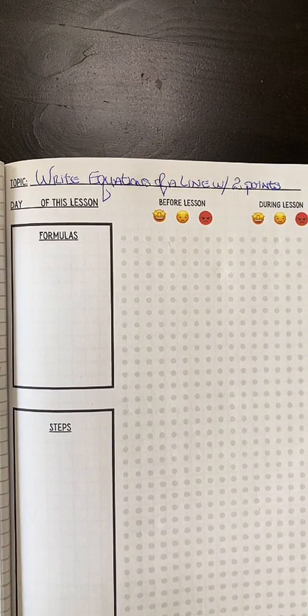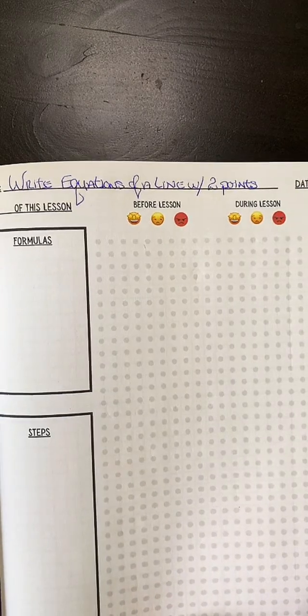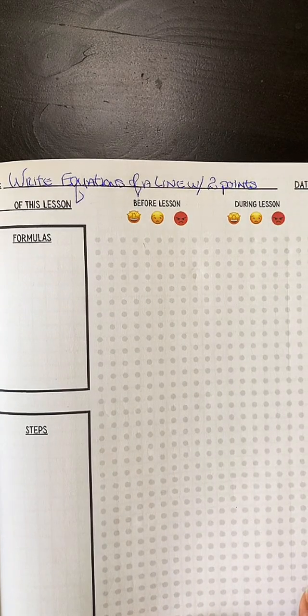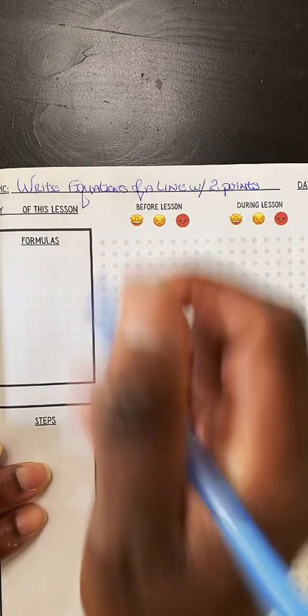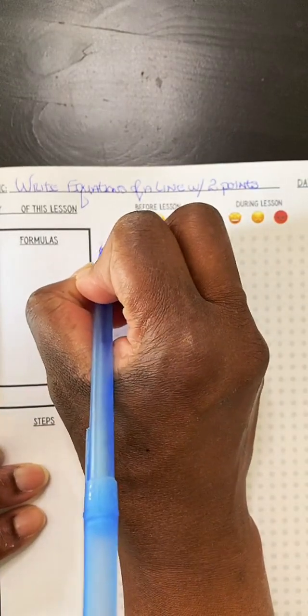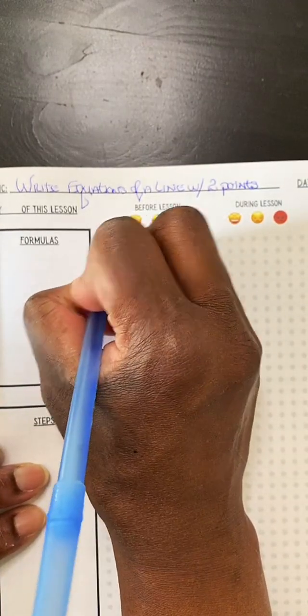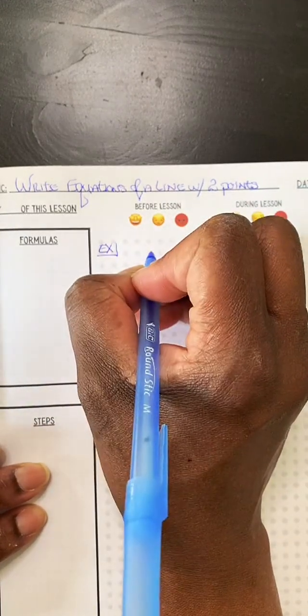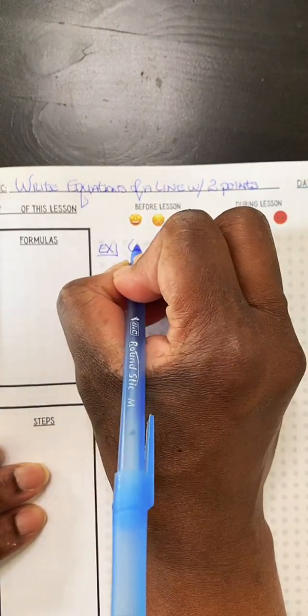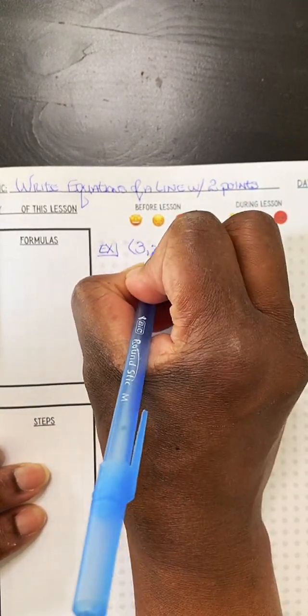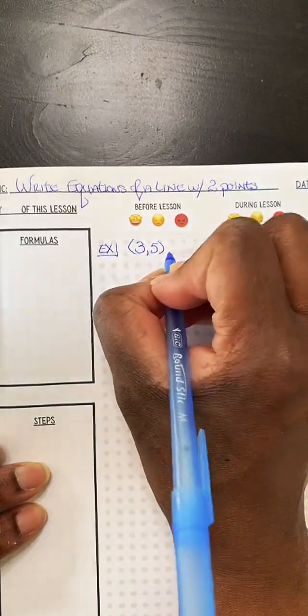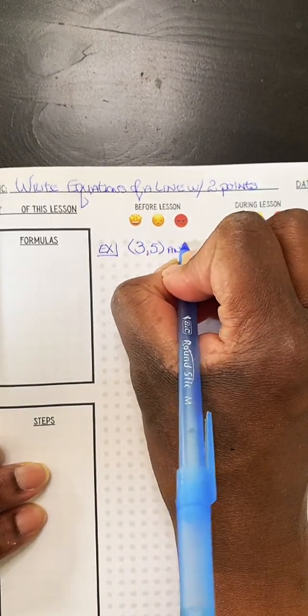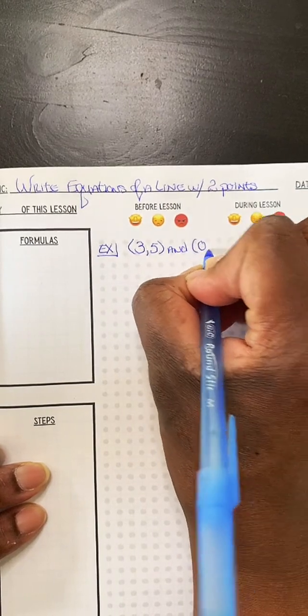So now, when we take a look, this time we're given 2 points. So one of the points, let's say we have 3, 5, and the other point is 0, 1.